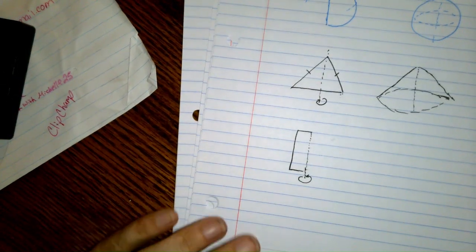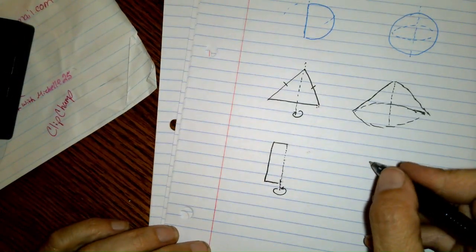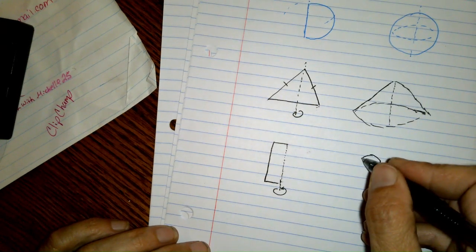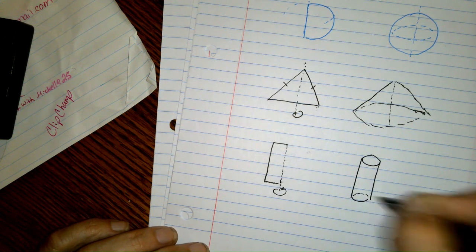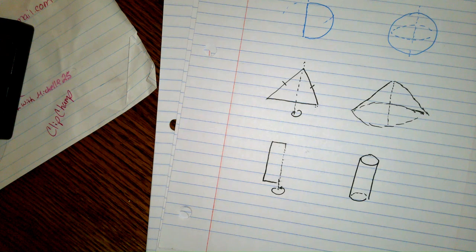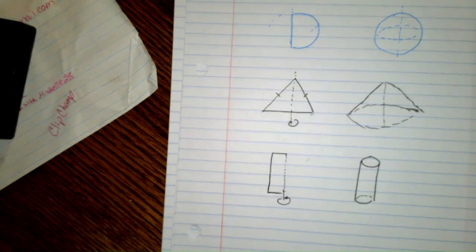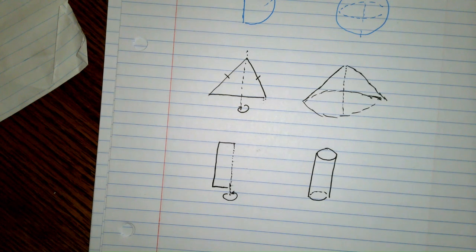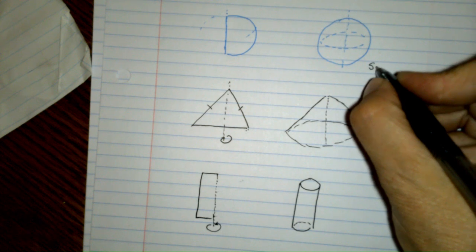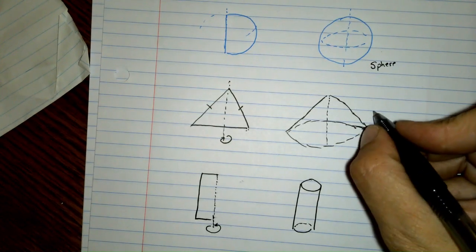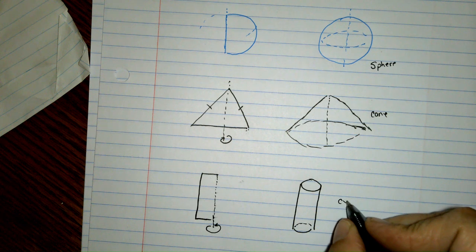But as these pages go back and forth, they're following the path on that edge that is circular, and because we're spinning, you get a cylinder. So if you'll notice, anytime I spun something around an axis, I got some kind of circular edge. Sphere, cone, cylinder.